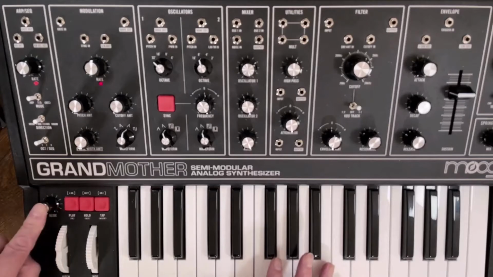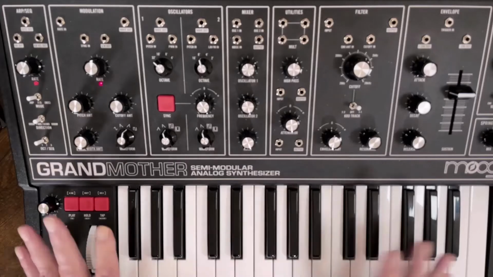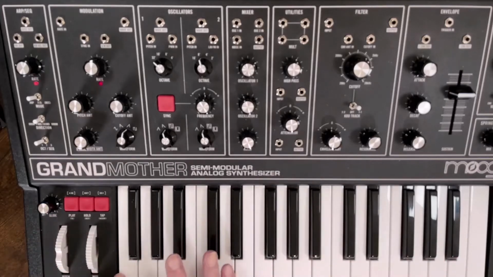So this is on full now. So we can go for the extreme effect from one end of the keyboard to the other.